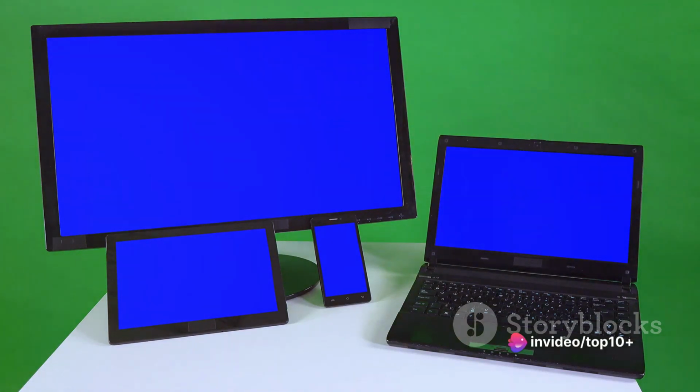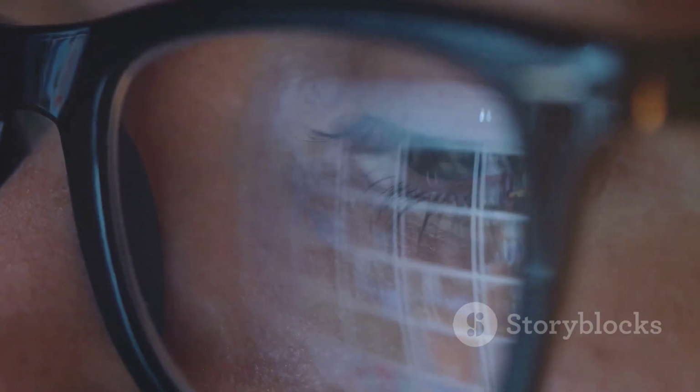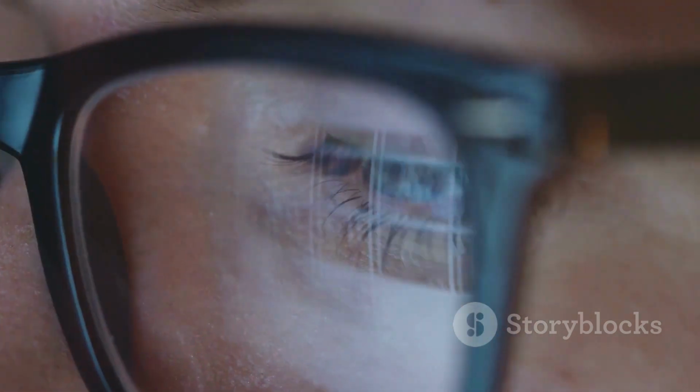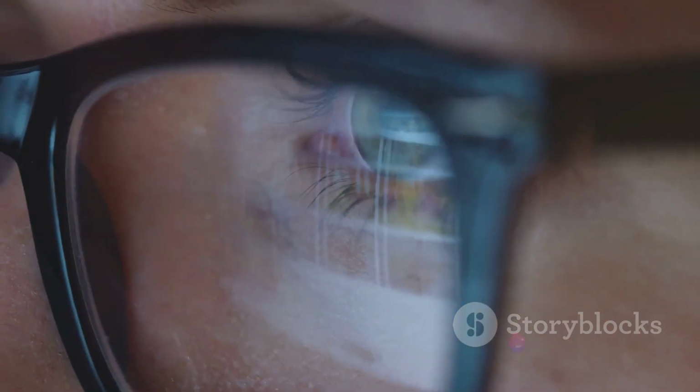But regardless of the type, screens work by controlling the amount of light that each pixel emits. This is done through a complex process involving electricity, color filters, and a lot of math. It's a delicate dance, but when done right, it can create images so lifelike they take your breath away. So next time you're watching a video or playing a game, take a moment to appreciate the screen.